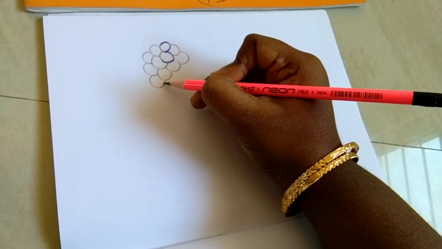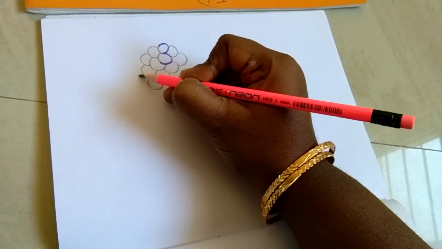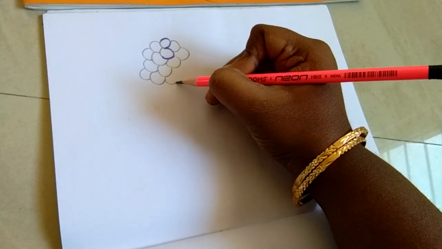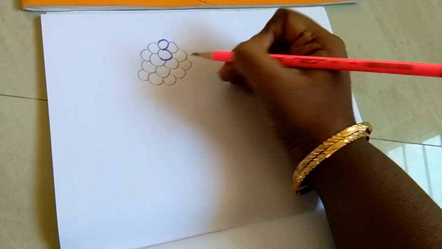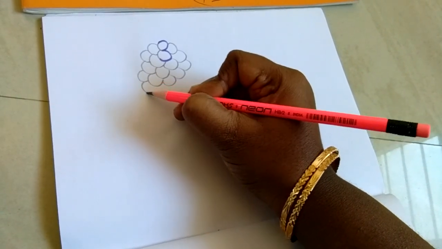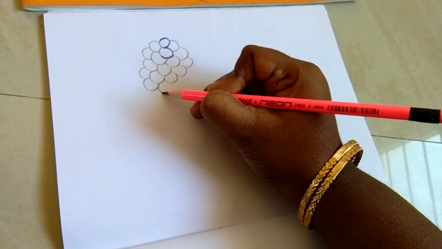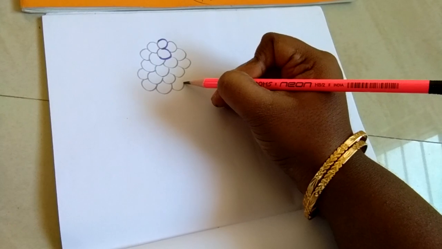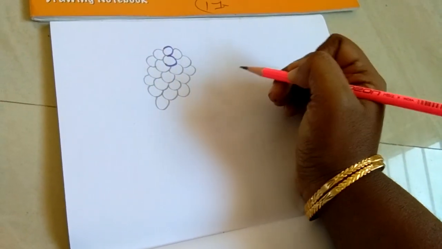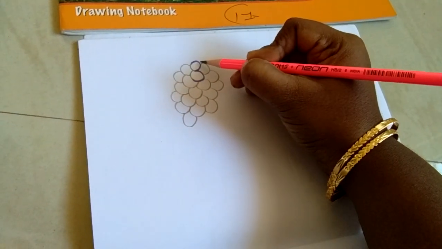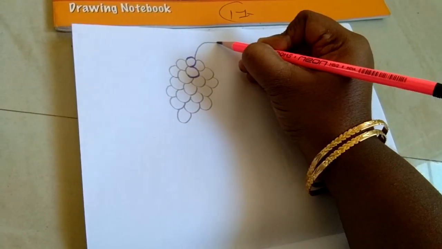Otherwise you won't get the bunch. In this way. See, like this. Then you can draw the branch.